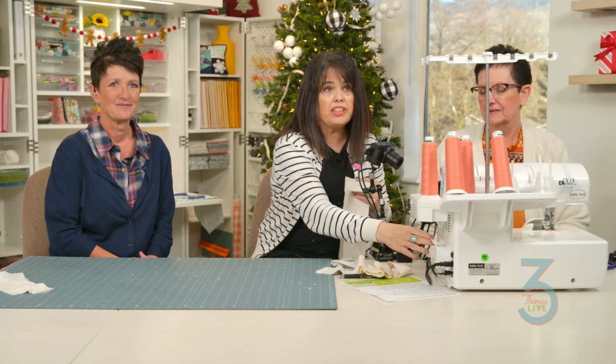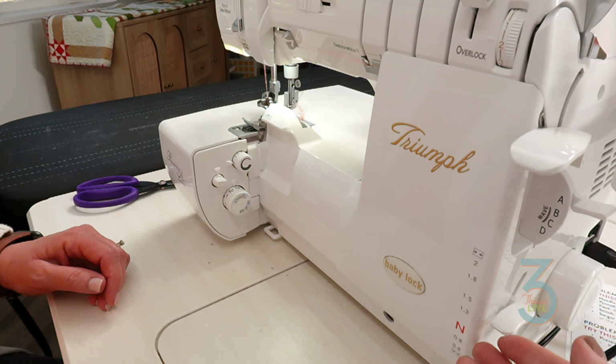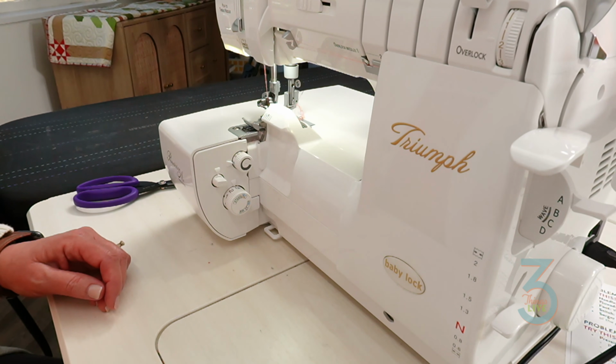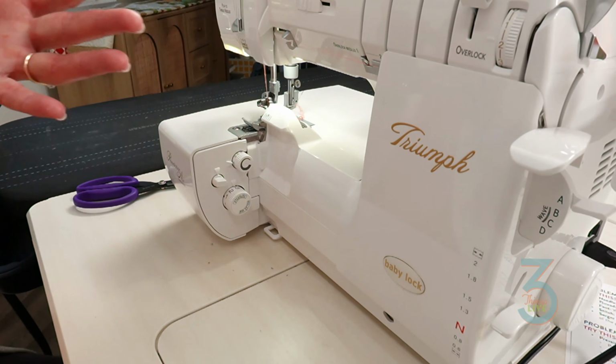Now you can play with this, right? Try it on some scraps. Try playing around with it. A 1.3 is what I have found to work the best, all right? So, another way to put this in.